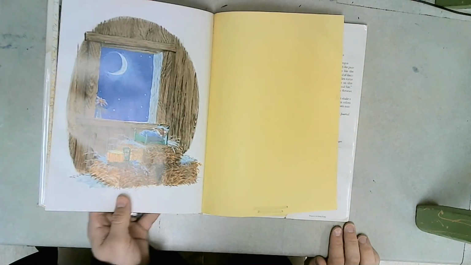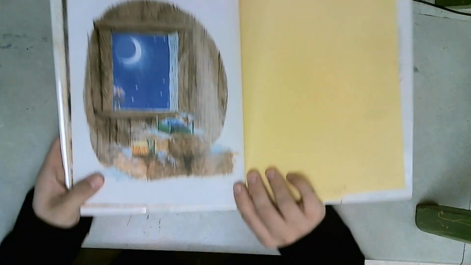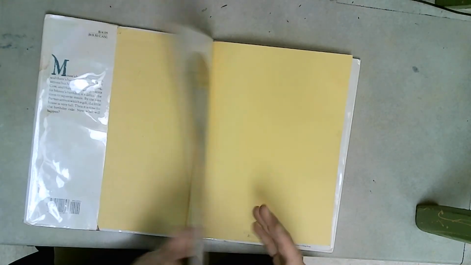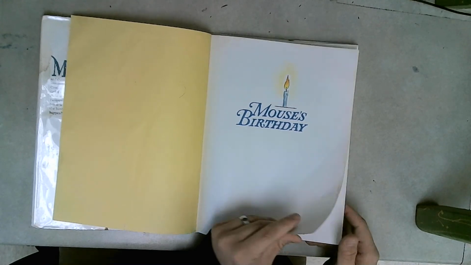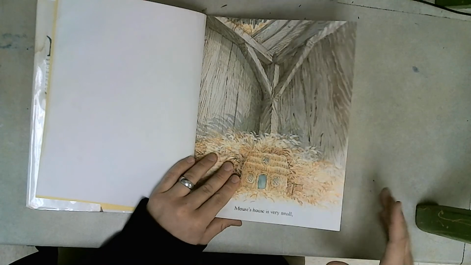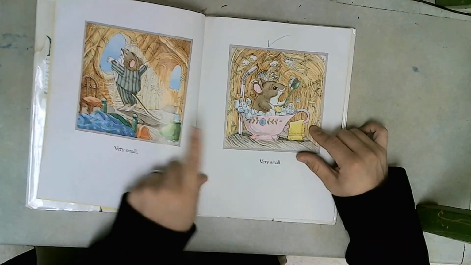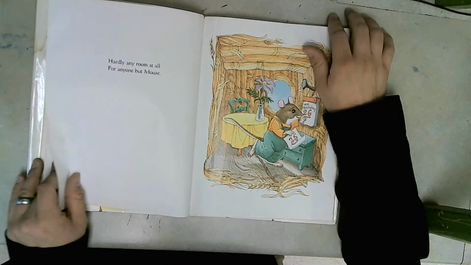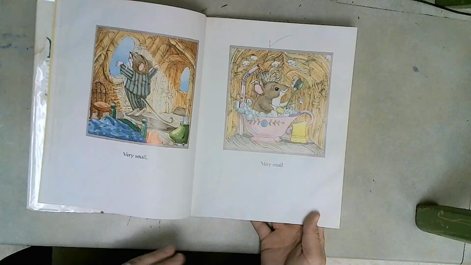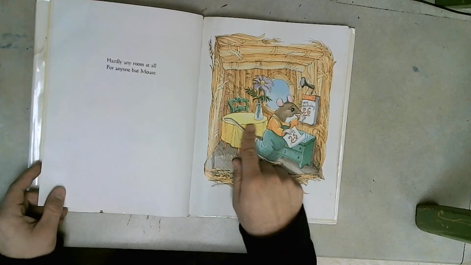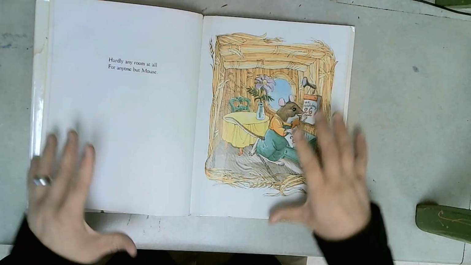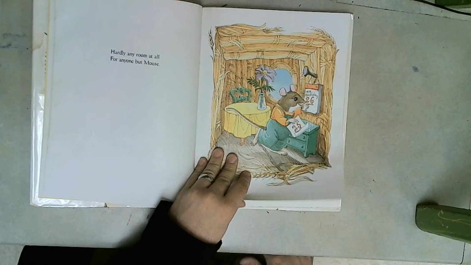What a cute little story. Oh, look at that. Look at little Mouse sleeping in his little bed. He looks so happy. Okay, so that was a cool story. We're going to talk about the beginning and middle and end, okay? At the beginning of the story, we're saying Mouse's house is very small. Hardly any room at all for anyone but Mouse. So at the beginning of the story, it's just Mouse in his little house, going about his day, showing us what his house is like. That's the beginning. It's kind of just setting up the story and showing us what's in the story.